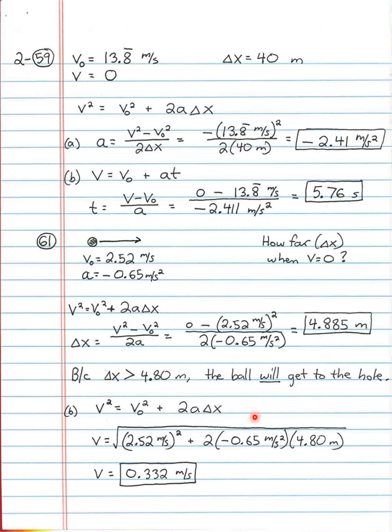Now question B is asking, all right, recognizing it will get to the hole in 4.80 meters, how fast will it be going? So we know v naught, we know a, we know a delta x of 4.80 meters. Let's plug those into this equation and see what its speed is. When you plug those in, you should get 0.332 meters per second.